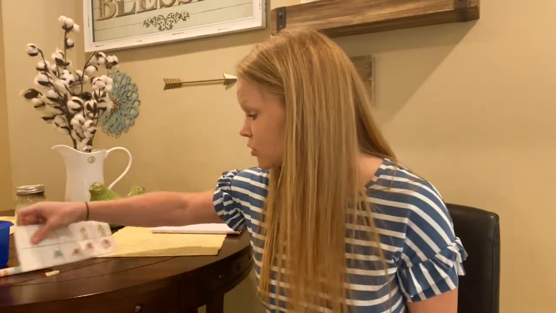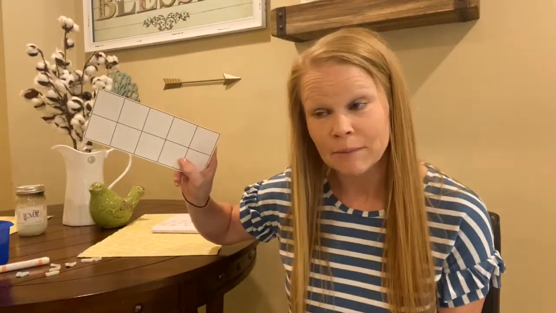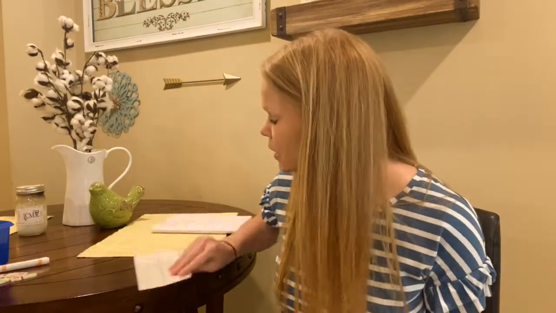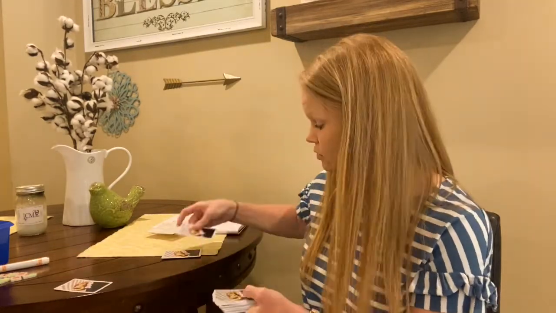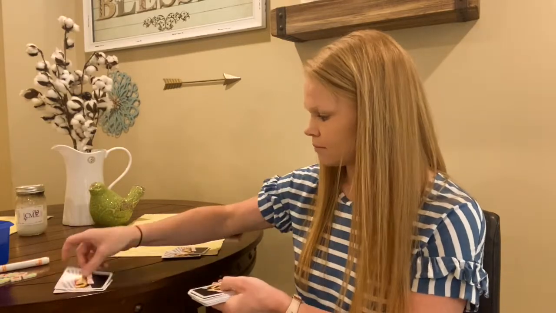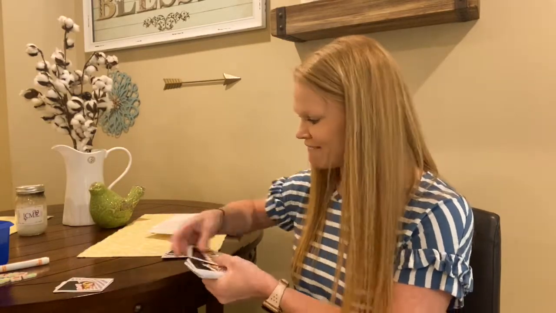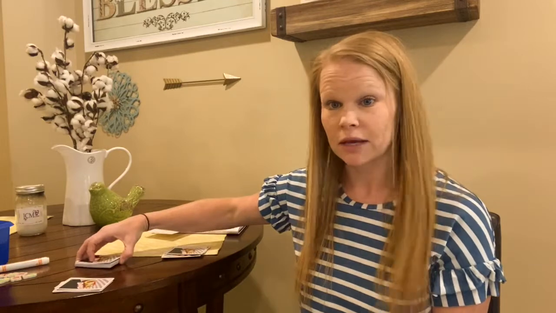Okay, and we're gonna play a game called Go Fish, Make 10. Okay, so we're gonna be making pairs of 10. Some of you may need to use your 10 frame and your counters to help you decide how many you need to make 10. So what you do is you and your partner both get 5 cards. So I'm gonna have them face down, and I'm gonna give both of us 5 cards. Okay, so there's 1, 2, 3, 4, 5. And the rest of them I just put in the middle, okay?